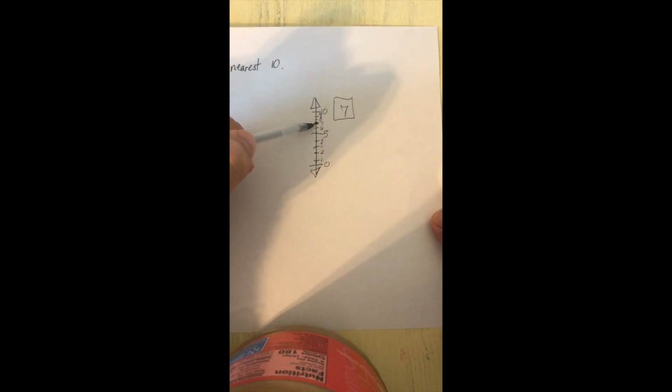Okay, now is 7 closer to 0 or closer to 10? Well, on this number line you can see just by the space that 7 is above the 5, so it's closer to 10 than it is to 0.